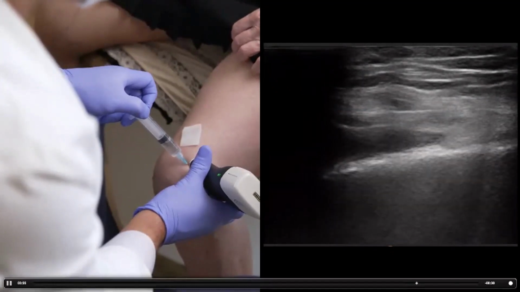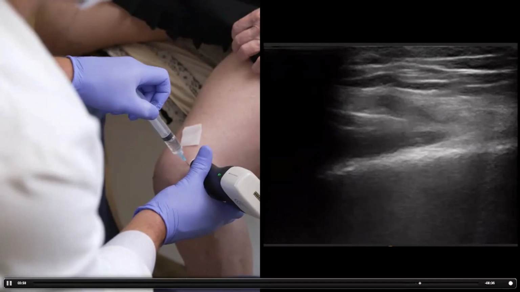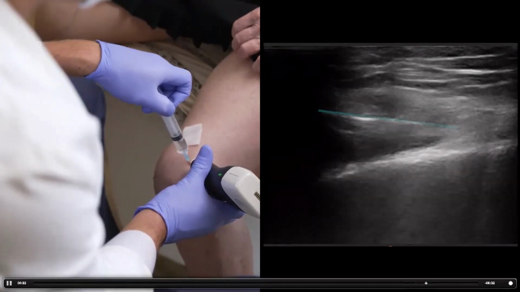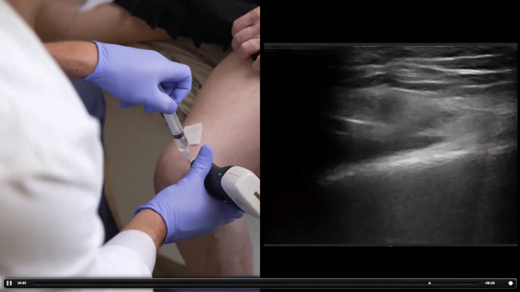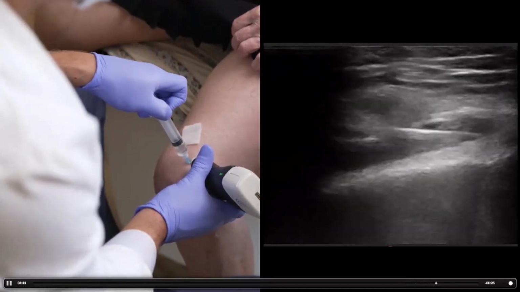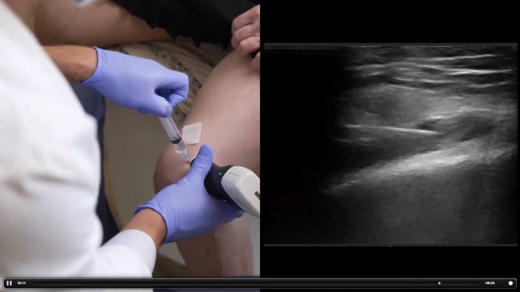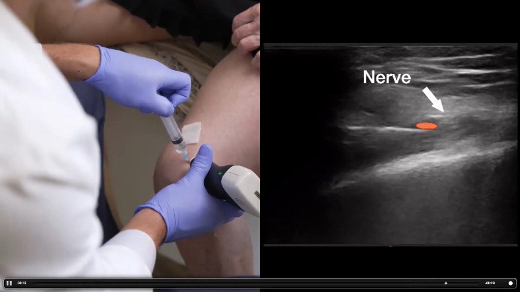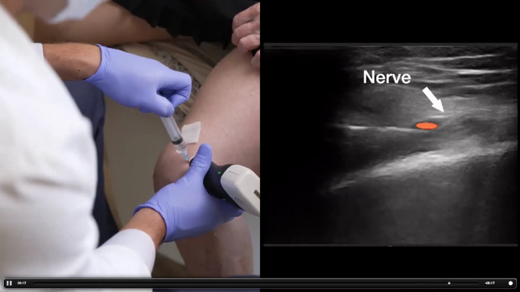Top of the artery, and I'm going to get the needle slightly lower. Anesthetize the nerve underneath it. There we go. That's it. That's the nerve right above my needle. The artery's to the left of it. Much easier to see after the local anesthetic has been given.